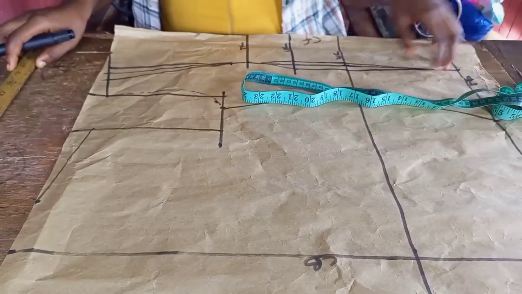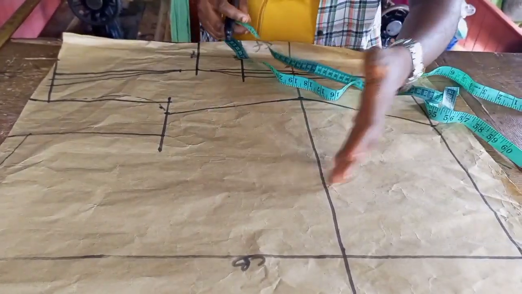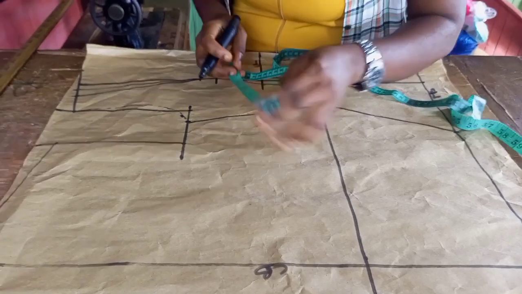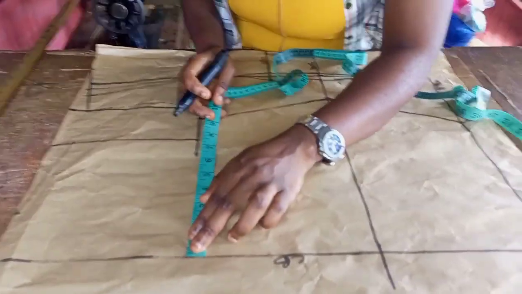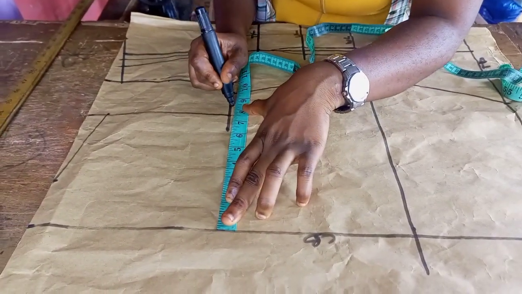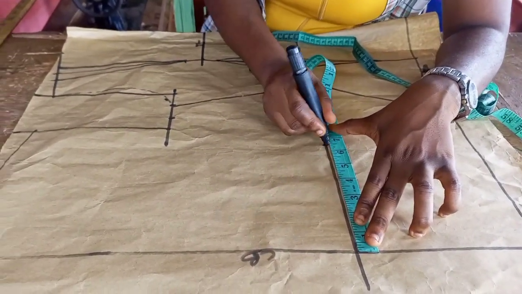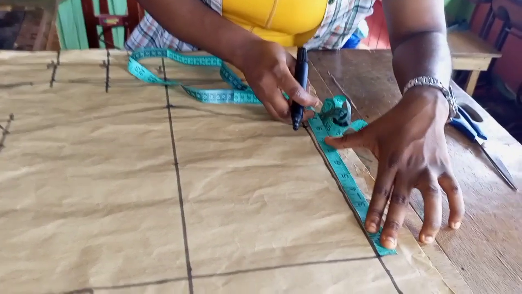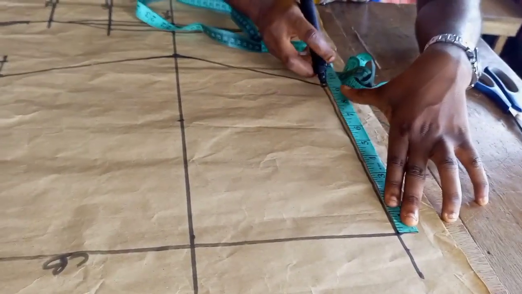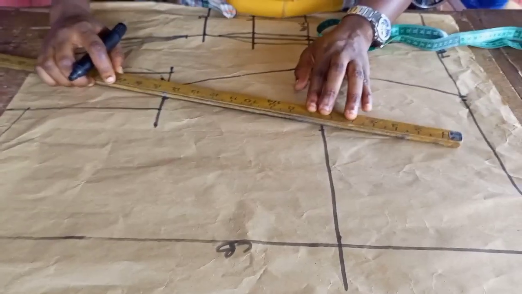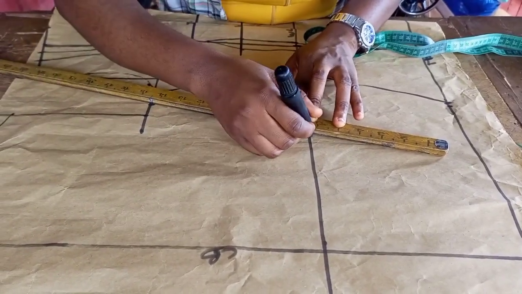So once we do so, the next thing is, we have the waistline, we have the top line, everything is here already. So the next thing is going to be to place the measurement. The bust circumference is 8.5, I'm going to mark it. The waist is 6.5, I'm going to mark it, and the hip is 9 inches, and I'm going to mark it, which is here. Once we do so, the next thing will be to connect each point.